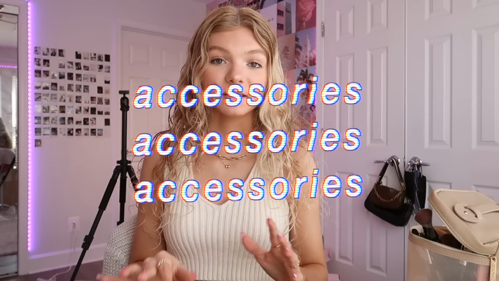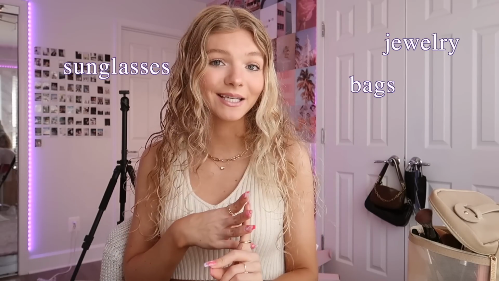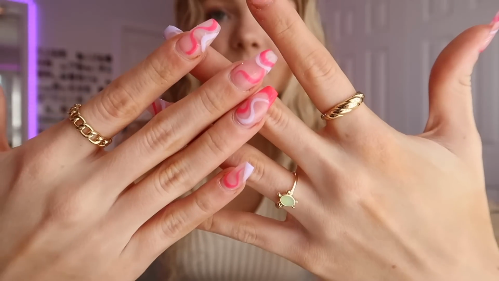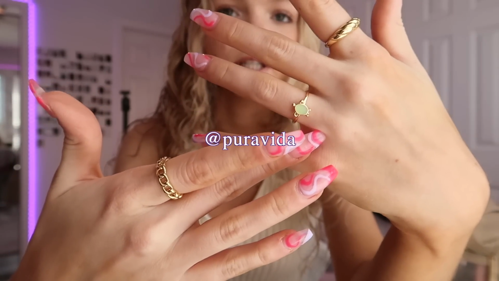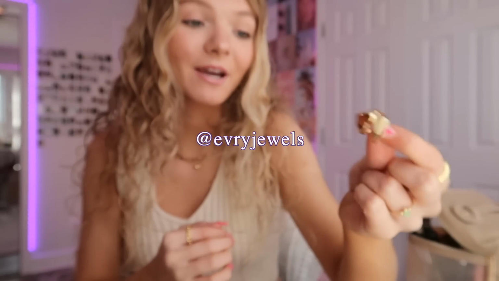Now let's get on to accessories. When it comes to spicing up your outfit, the number one thing I recommend you doing is accessorizing. This could be from jewelry, sunglasses, handbags, and stuff like that. So I'm gonna show you guys a few of my favorites. The rings I'm wearing right now are from Every Jewels, and then this turtle one is from Pura Vida. I also wear these other two rings from Every Jewels.